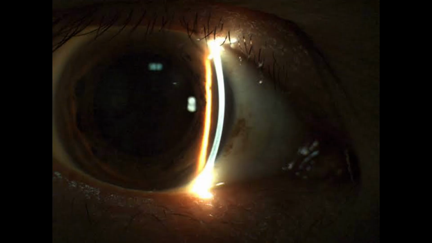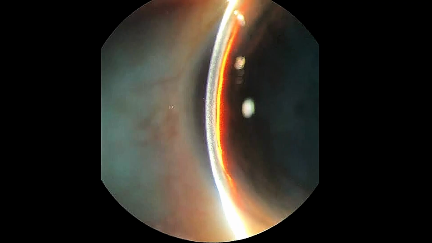Trivia time. What would you call this angle? Or how would you estimate this angle? Would you say it's a grade 4, grade 3, grade 2, grade 1, or grade 0? Let me know in the comment section. This is another picture I attached. Would you say this is a grade 0, grade 1, 2, 3, 4? Can you see a dark space in between the cornea and the iris?